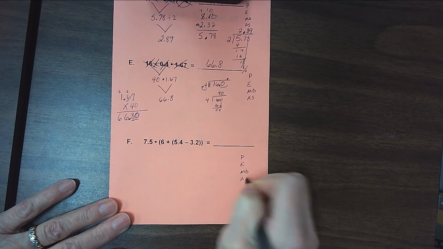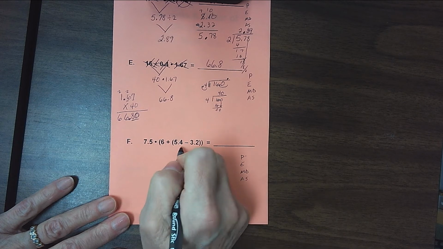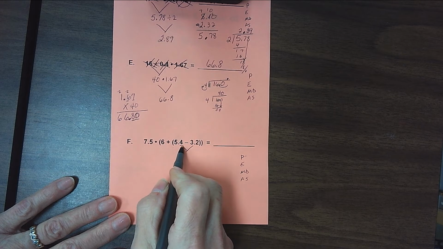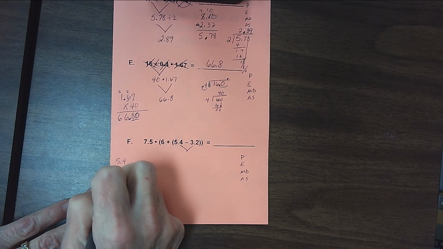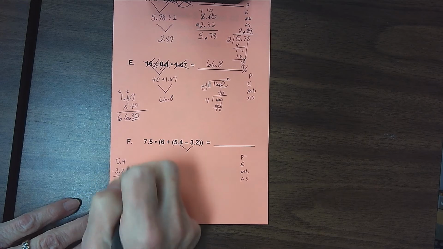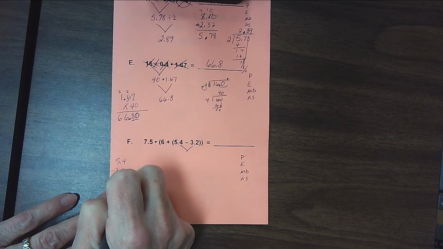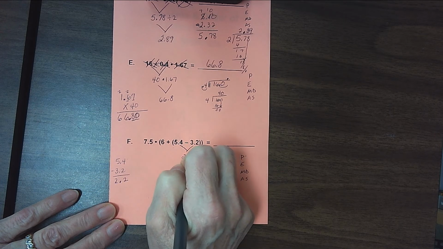Okay, do we have parentheses? We sure do, and there's even parentheses inside the parentheses, so we have to do those first. So our first problem is to do 5 4/10 minus 3 2/10. 4 minus 2 is 2. Bring the decimal point straight down, and 5 minus 3 is 2. So the answer to that part of the problem is 2 2/10.